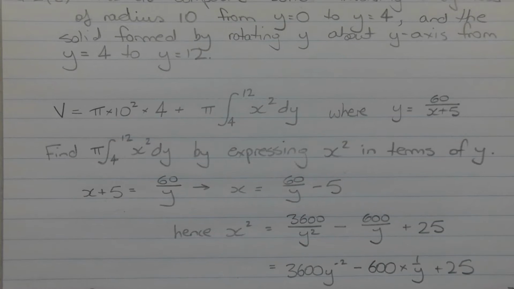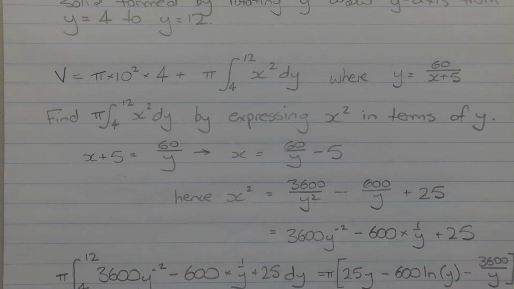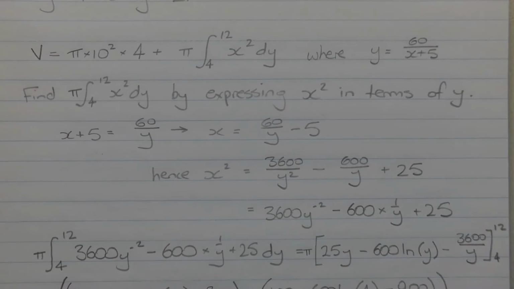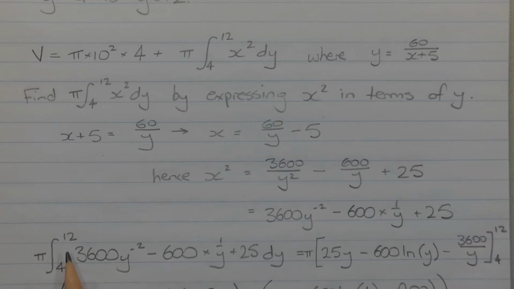So to make the integration a little easier, I'm going to express this term here using a negative index. So x squared is equal to 3,600 times y to the power of negative 2 minus 600 times 1 over y plus 25. So pi times the integral from y equals 4 to y equals 12 of 3,600 times y to the power of negative 2 minus 600 times 1 over y plus 25 dy is equal to pi outside of 25y minus 600 ln of y minus 3,600 over y from y equals 4 to y equals 12.